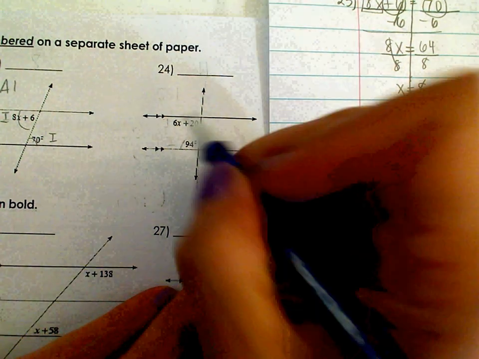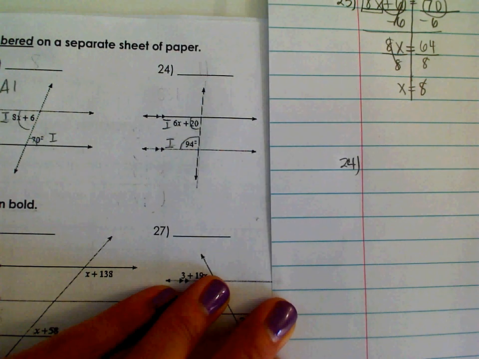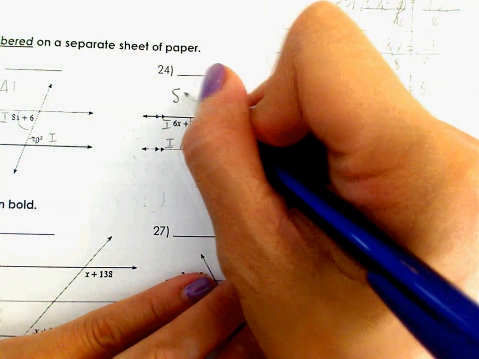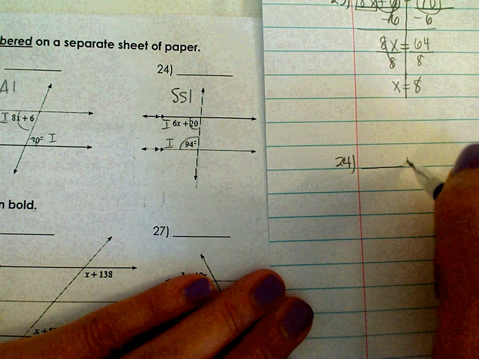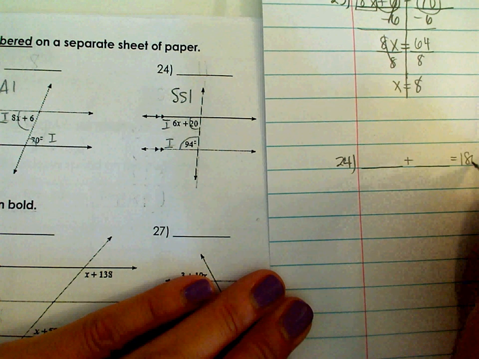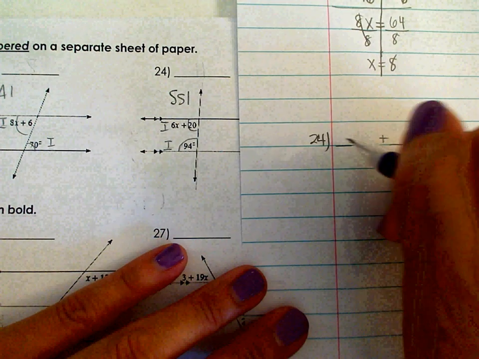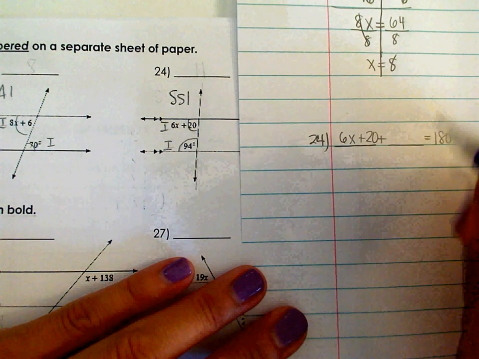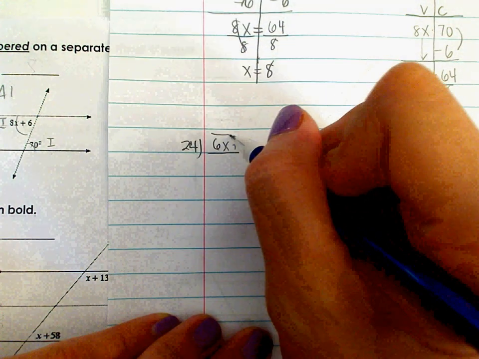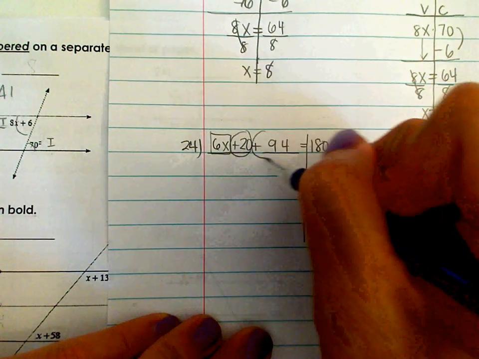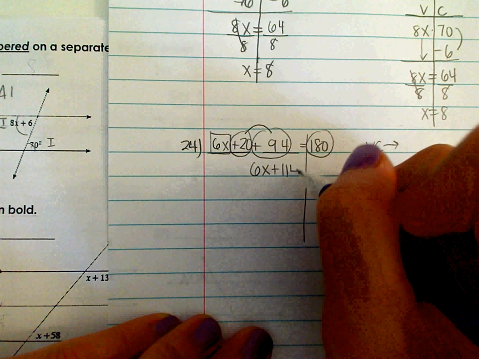Alright, this is in the interior, and so is this one. But they're on the same side of the transversal, so this is SSI, which means they're supplementary. Okay, I will do the variable constant method next. Now we've got a 6x plus 20 plus 94. Subtract.